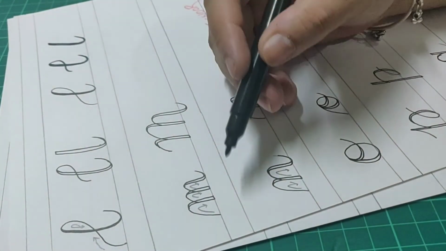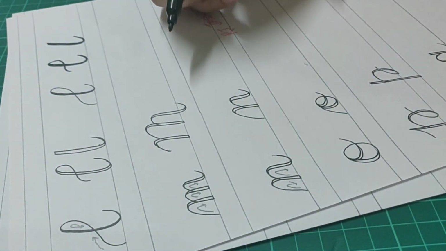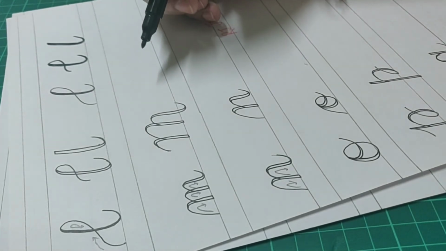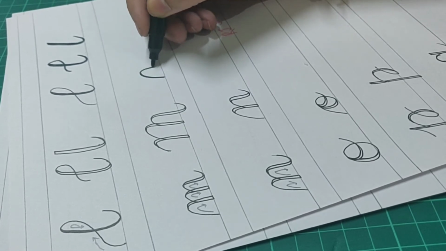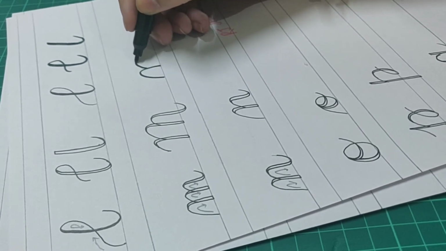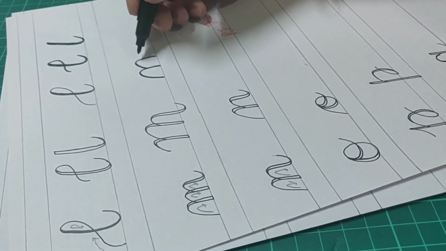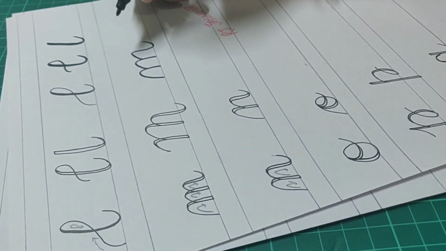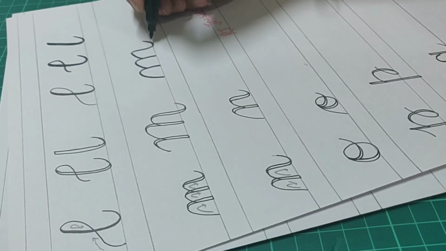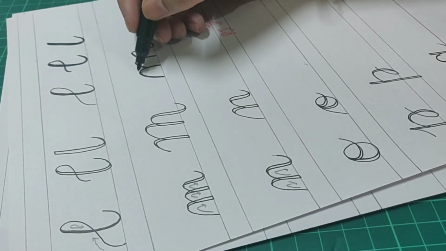Next, let's move to M. For M we will be making 3 overturns, if you remember overturns. So 1, 2, third overturn with a compound turn, but not a complete one because compound would be completely up.